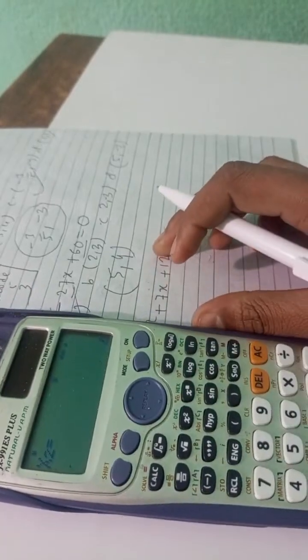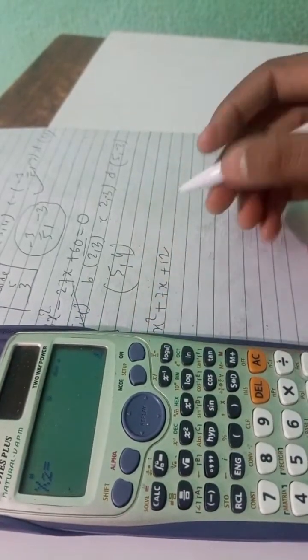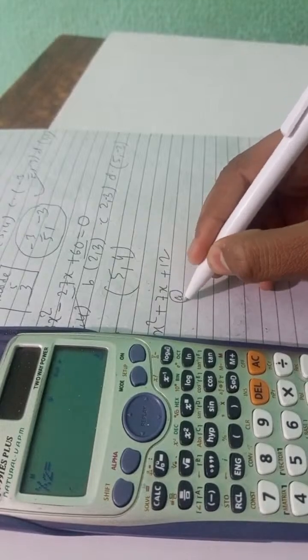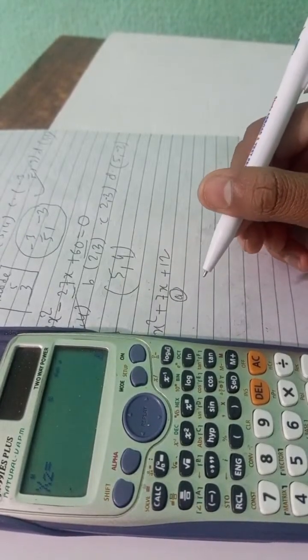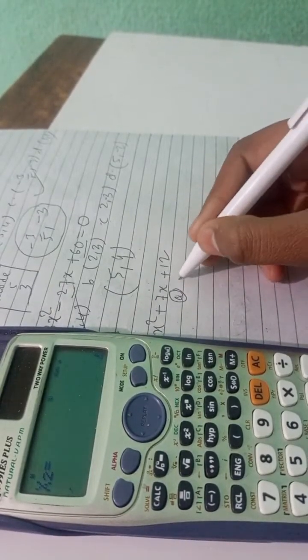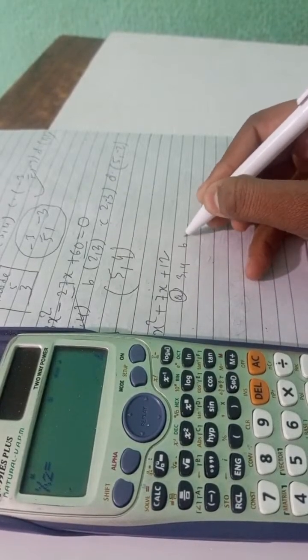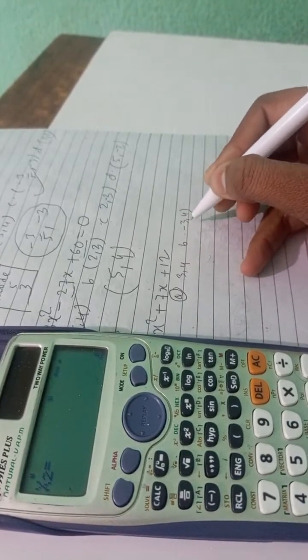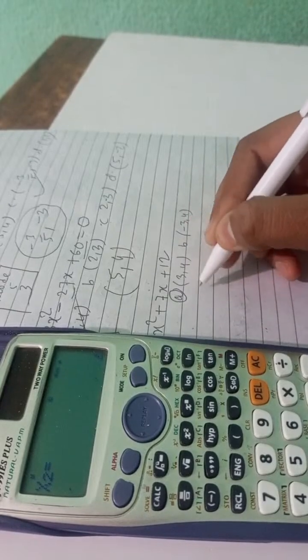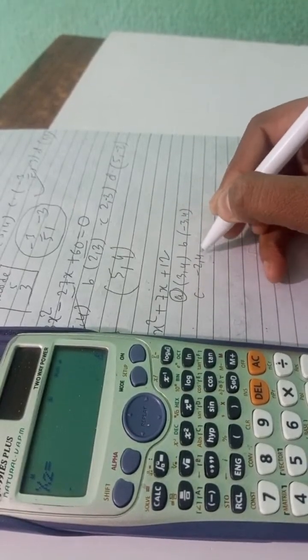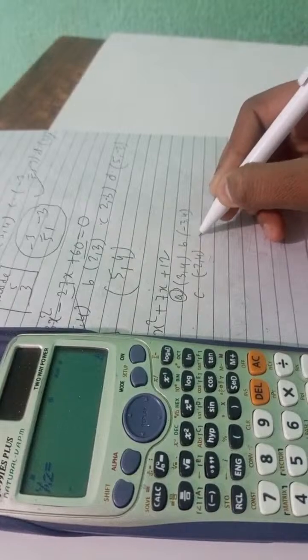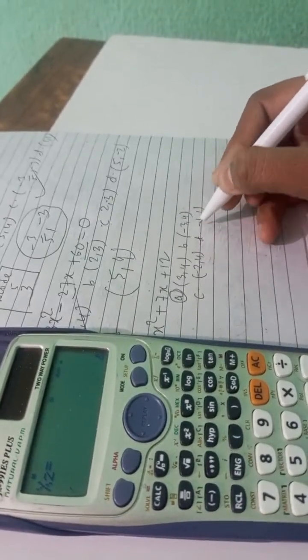This is my calculator. Suppose the options: A is 3 comma 4, B is minus 3 comma 4, C is minus 2 comma 4, and D is minus 1 comma.